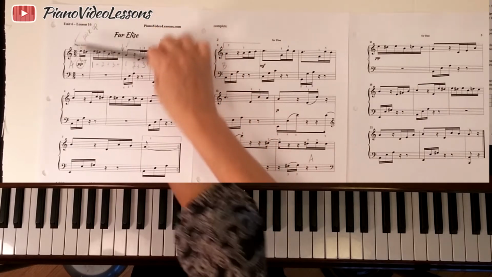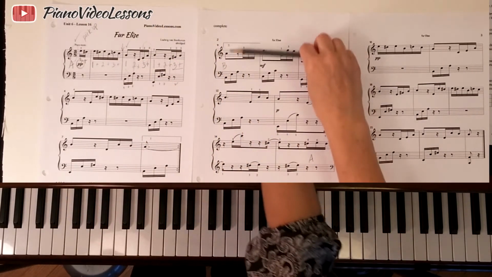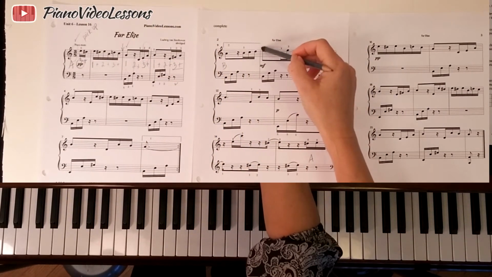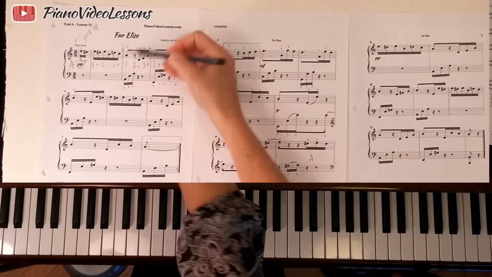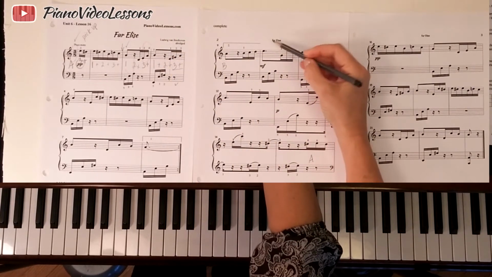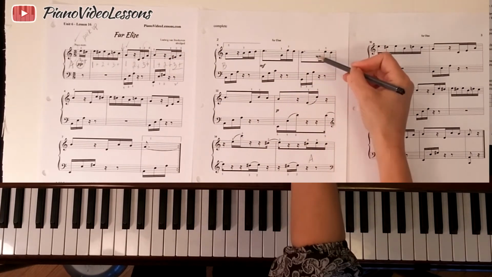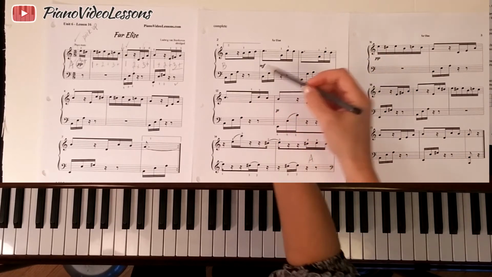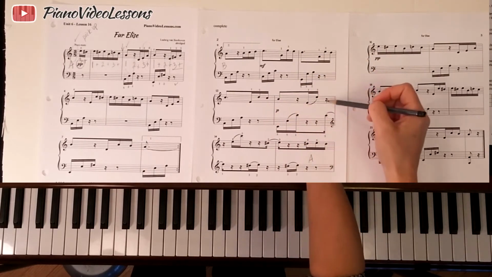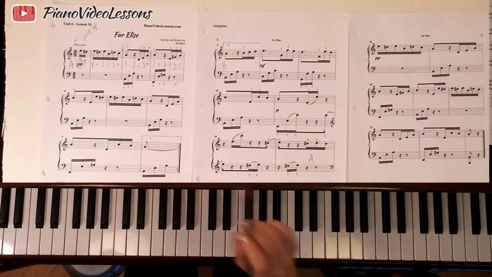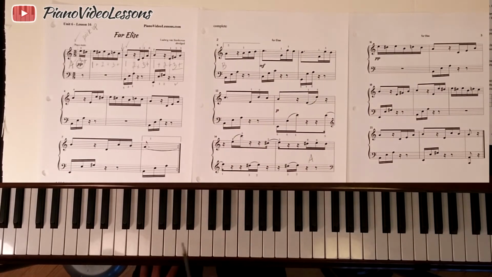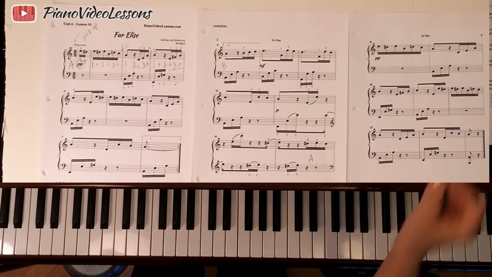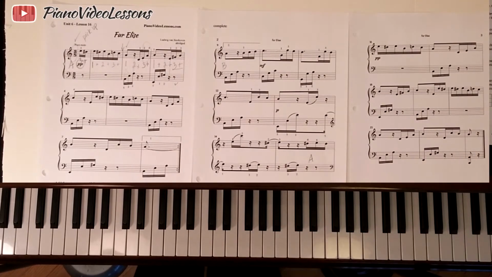Okay, so that's the counting for the A section. The B section has very similar rhythms, except that there's no rest here. Instead, we're just going to hold that note through without lifting off. So this is the same thing. Now we're back in here and a little extra rest. We'll talk about that a bit more in the B section, but it is very similar. So now let's go ahead and work out playing just the left hand.